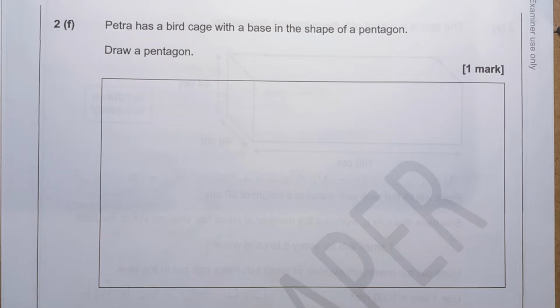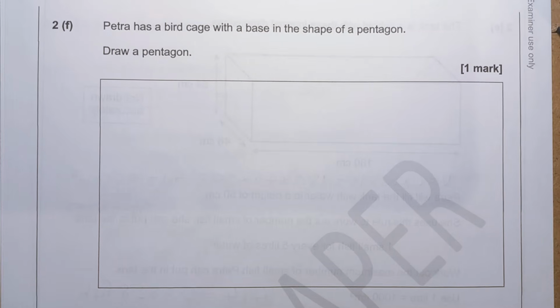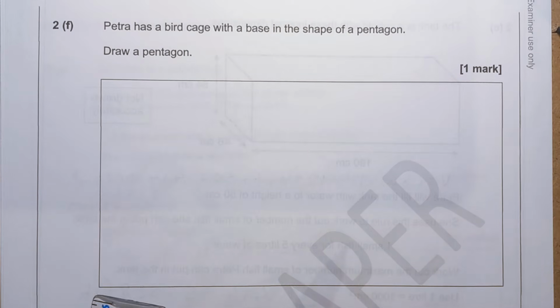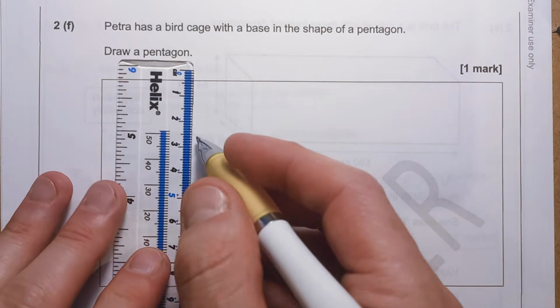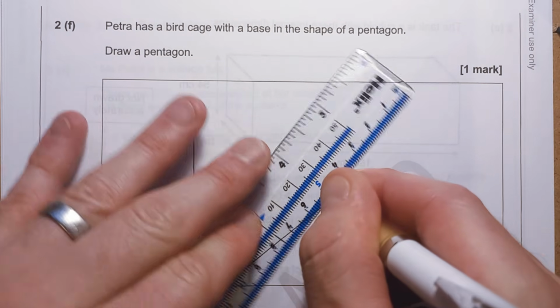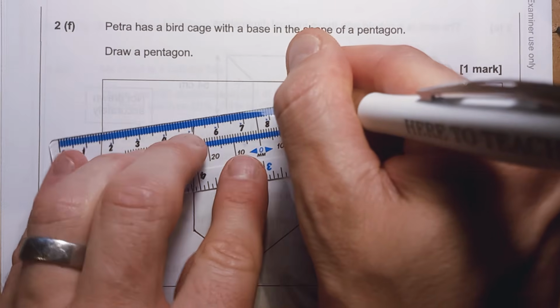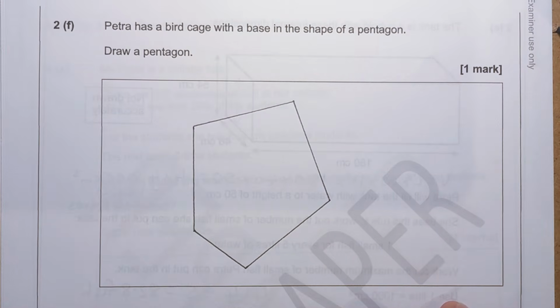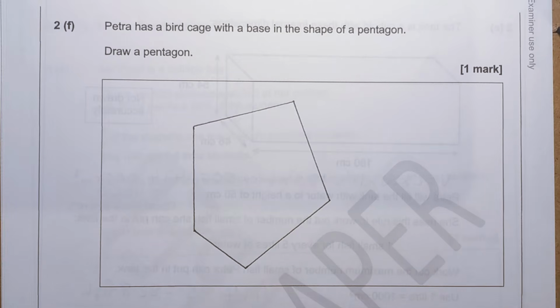Okay, part 2F. Petra has a bird cage with a base in the shape of a pentagon. Draw a pentagon. So pentagon, 5-sided shape. 1, 2, 3, 4, 5. I've deliberately drawn it not a regular pentagon because they haven't said it's got to be regular. It didn't say sides need to be the same. Just a pentagon, 5-sided shape.